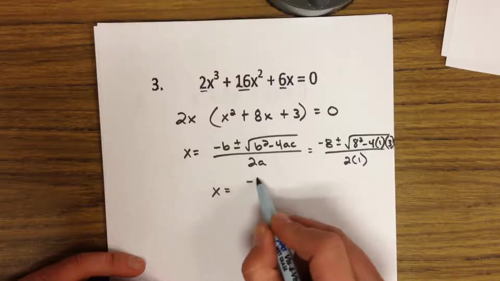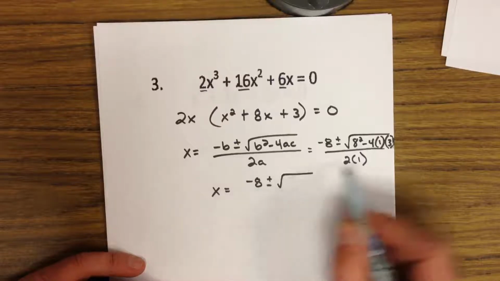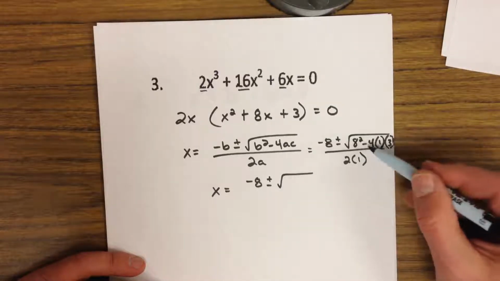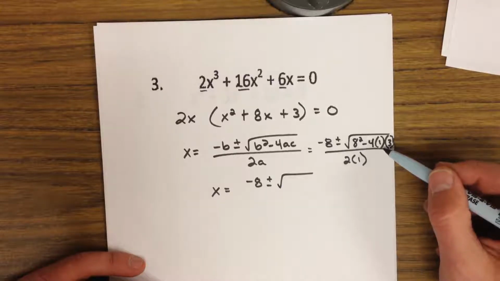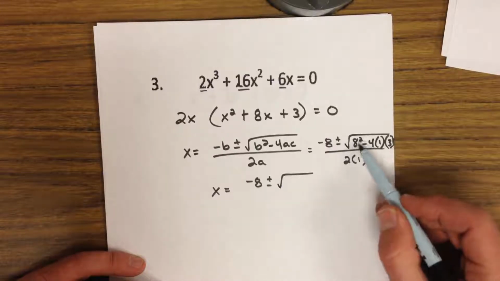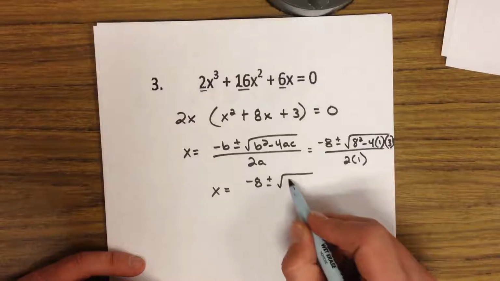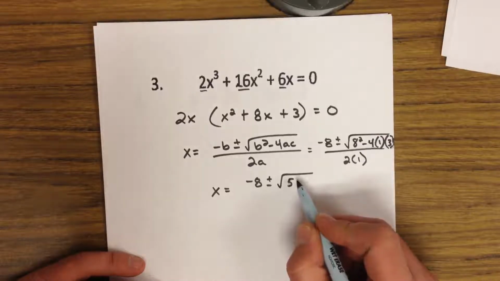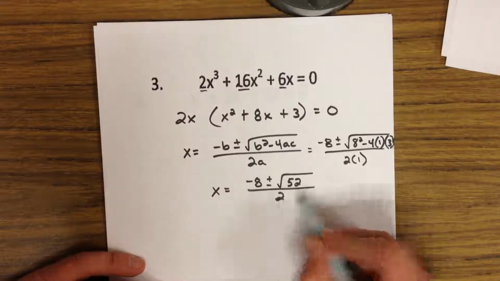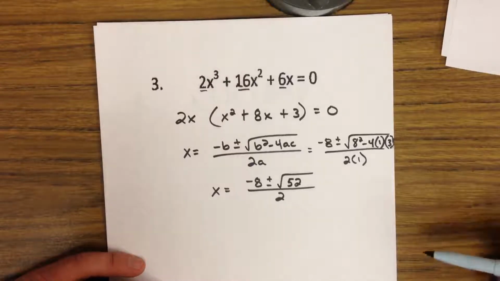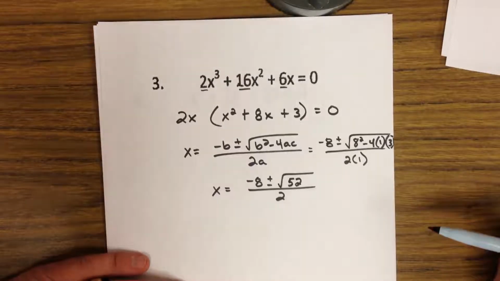We need to simplify what's in there. x equals negative 8 plus or minus, what's in there? We have 64 minus 12. All right, think about that. 64 minus 12 is 52 over 2. Don't forget the 2 on the bottom. And that looks like a pretty good answer.